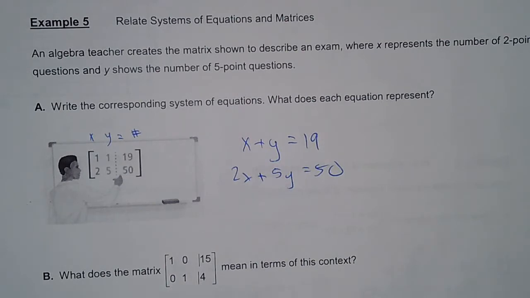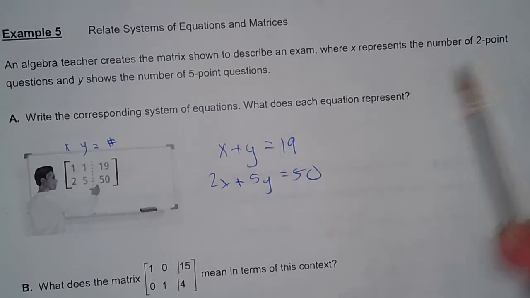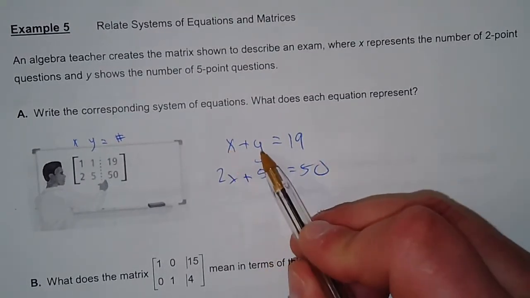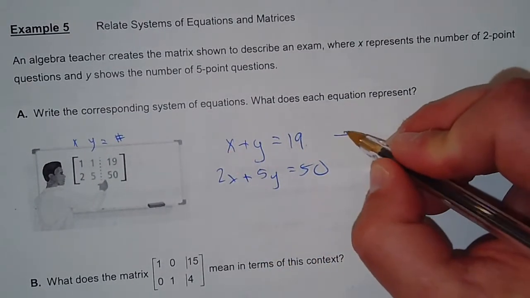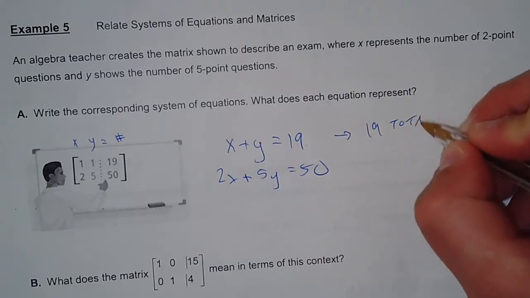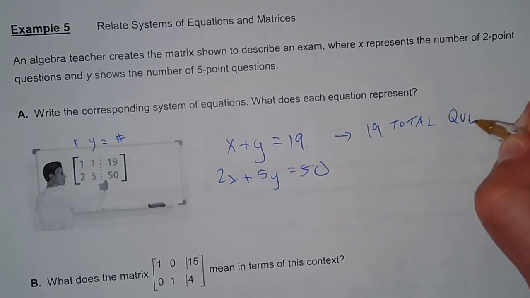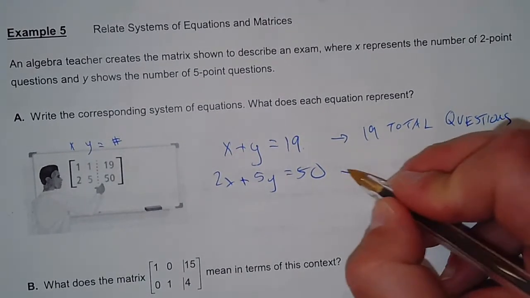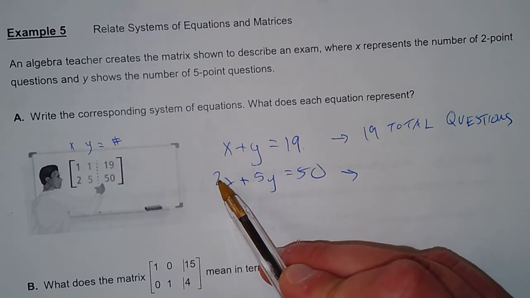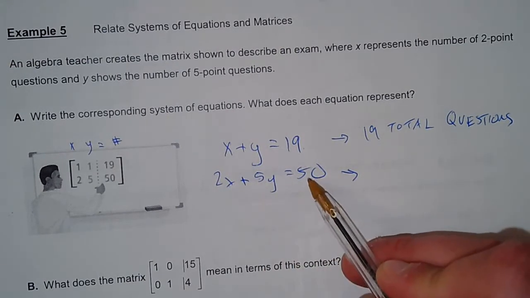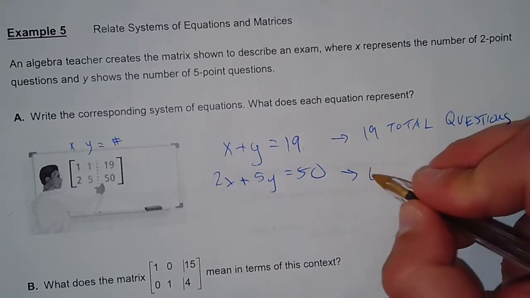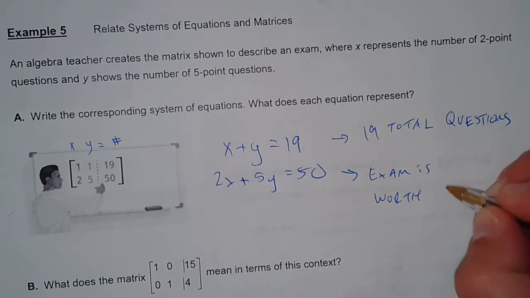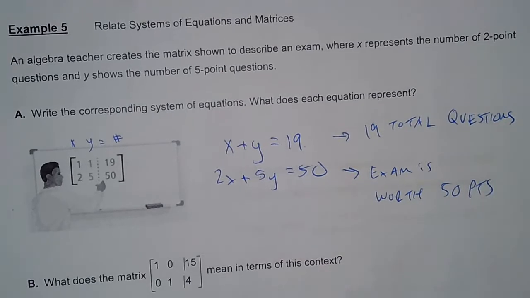So remember, this problem had a story to it. X is how many 2-point questions and y is how many 5-point questions. So this one here says if x plus y is 19, that means from this equation, I know that there are 19 total questions. Okay, we don't know how many of each there are, but we know there's 19 total. This equation tells me, since there's this many 2-point questions and this many 5-point questions, that the exam is worth 50 points.